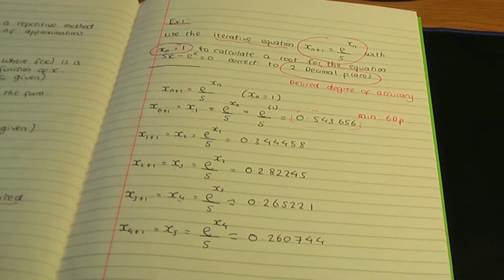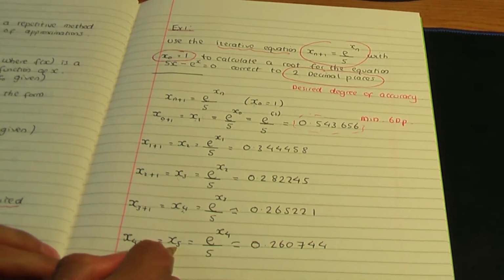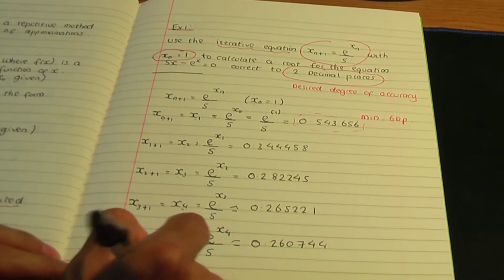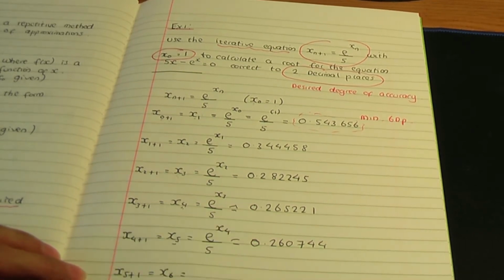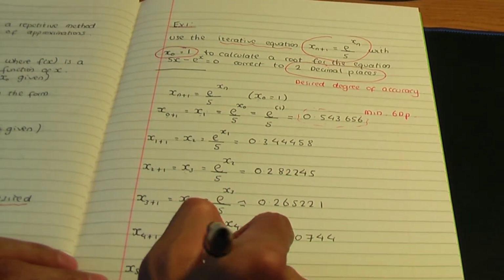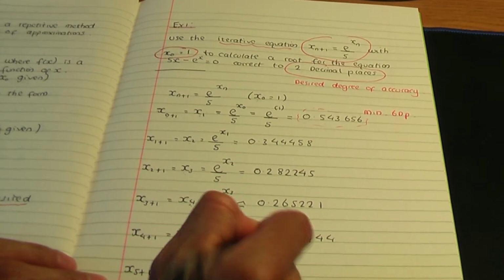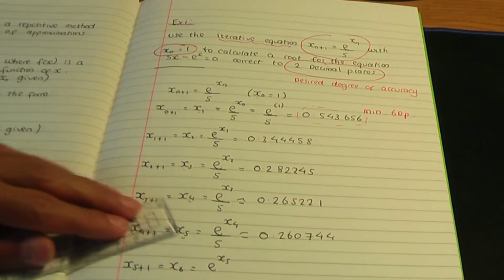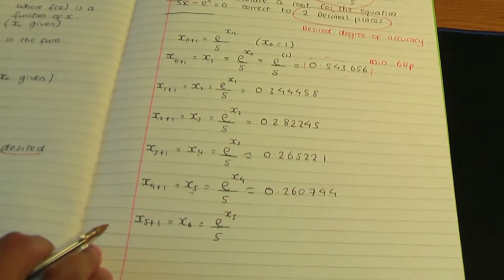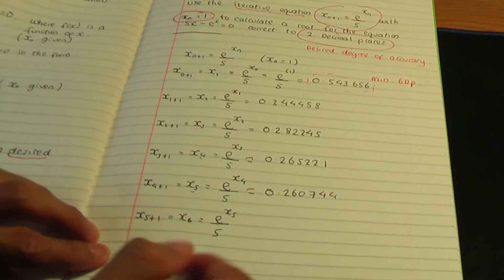Let's continue. So if I put x5 back into the iterative equation, x5 plus 1, which is x6. Okay, so in this case, x6 will be e to the power x5 divided by 5. So I hope you can see that.